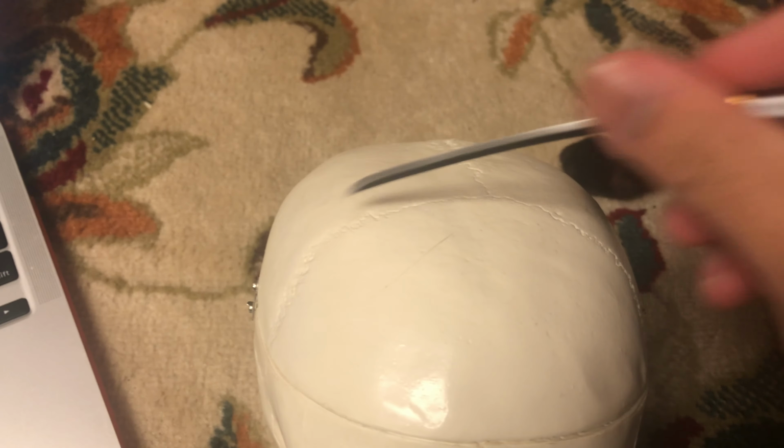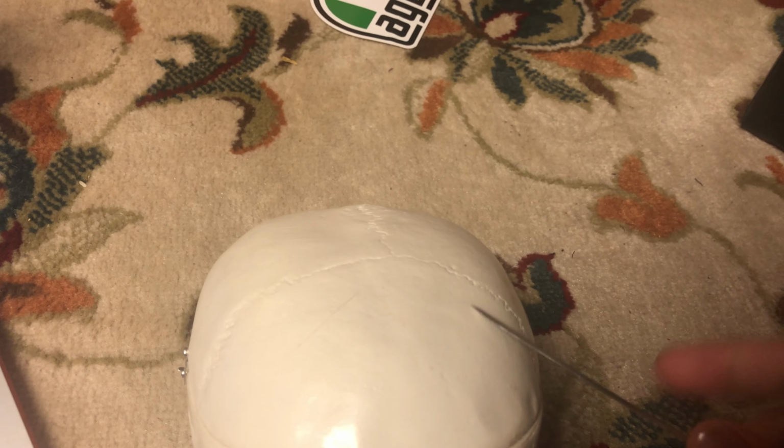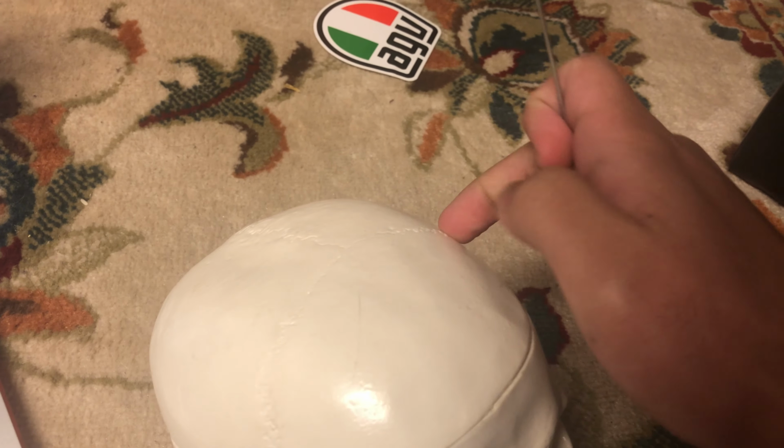So there's the skull right here. So we have the coronal suture right here. Coronal suture right here. Goes across.